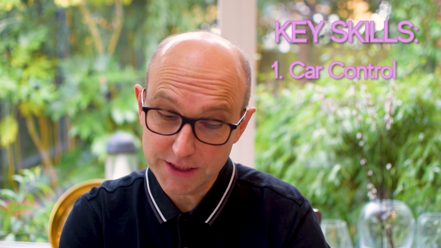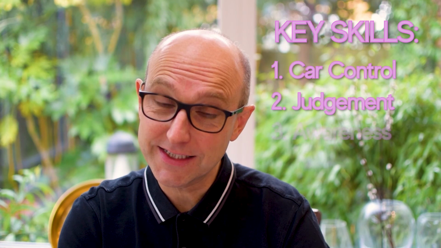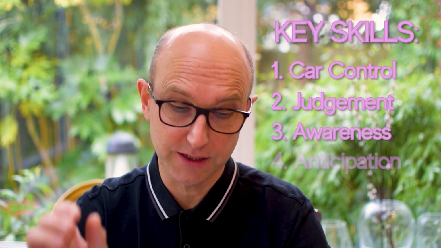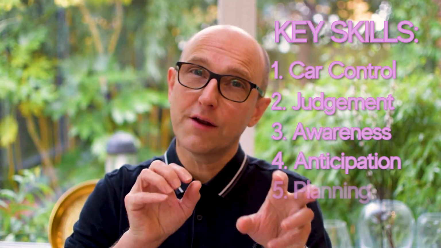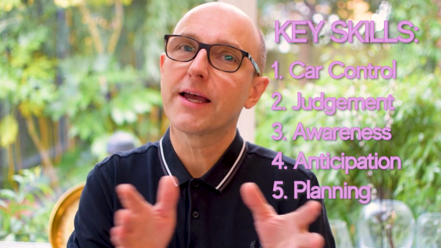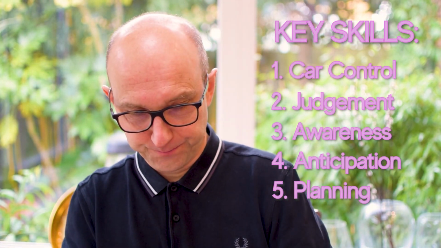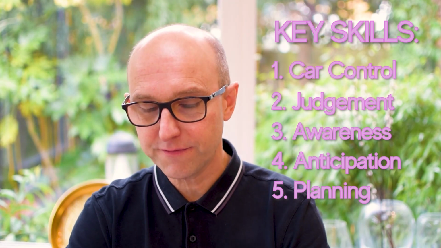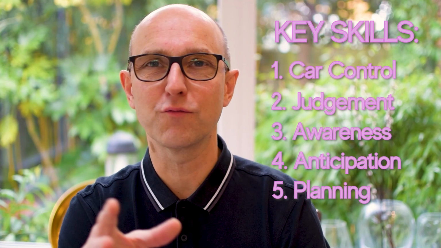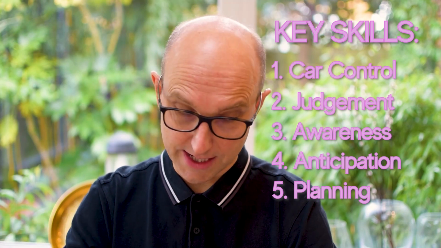So is it a car control issue? Is it a judgment issue? Awareness, anticipation, or is it a planning issue? Because if we dig into those, then we can get the right fix for this problem. For example, if they were worried about stopping the car and the risk of stalling, rolling back, then we need to think about car control. Give them the confidence to be able to do that, so they don't roll back, and practice that skill.